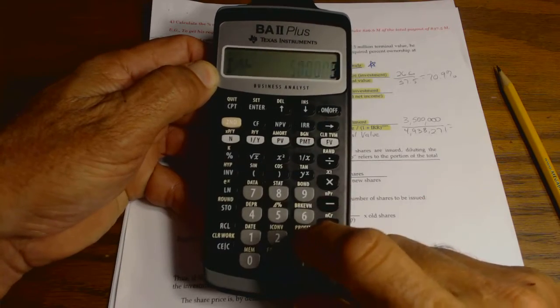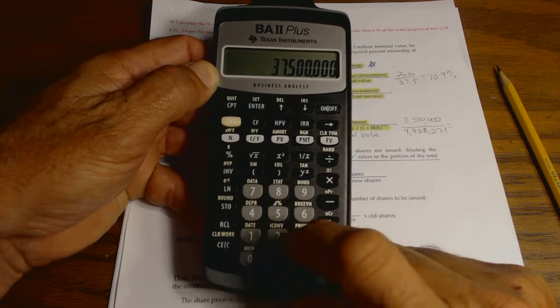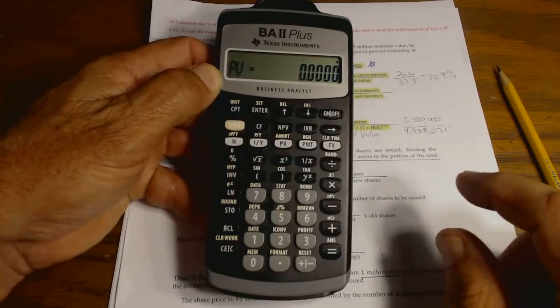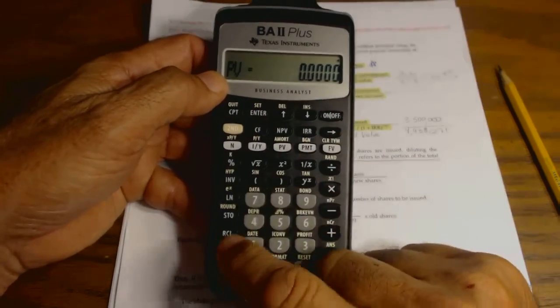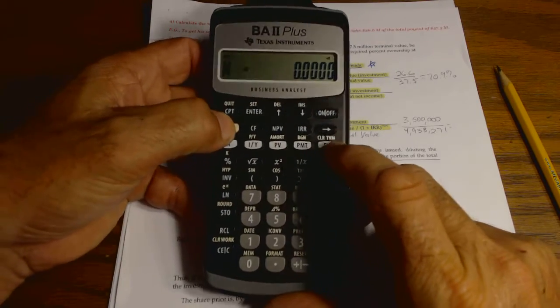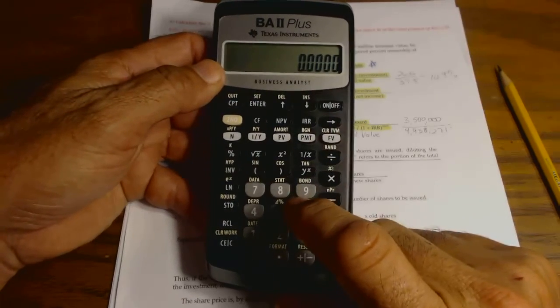The future value is 37,500,000. Put a negative. Compute the present value. Why didn't it do that? I don't know. I screwed up. I didn't put any of the numbers in. Oh, because I hit second FV instead of compute. I've done that before. That was my mistake.